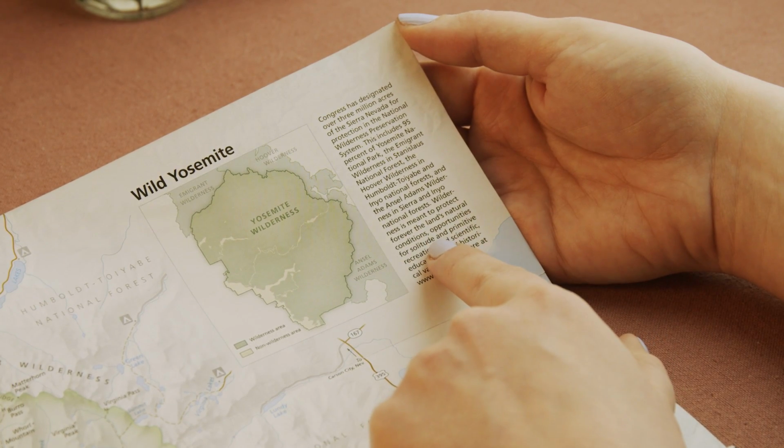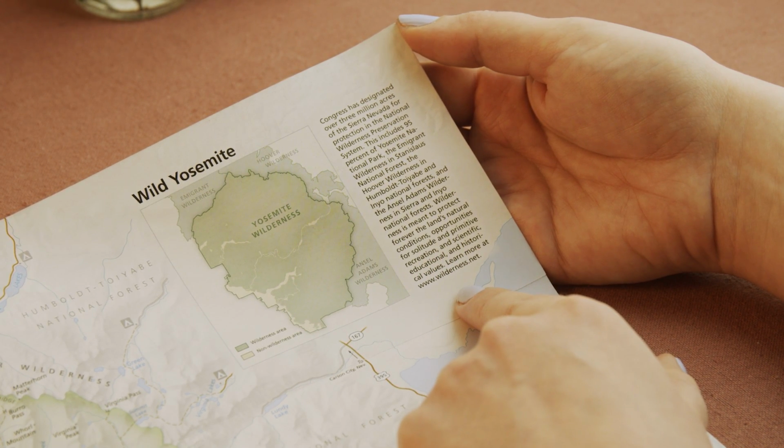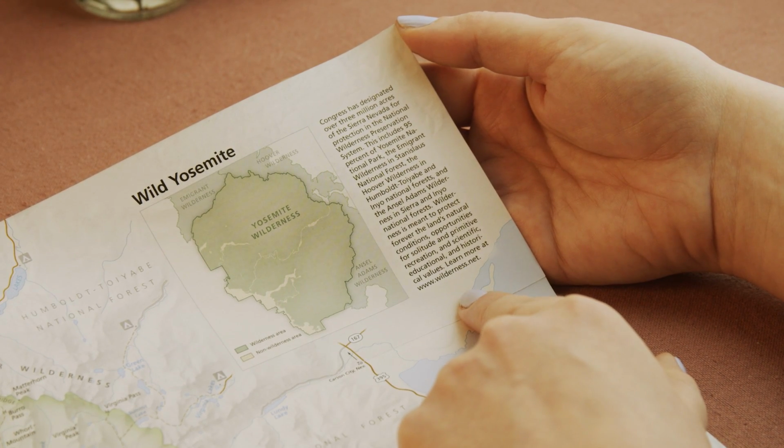Wilderness is meant to protect forever the land's natural conditions, opportunities for solitude and primitive recreation, and scientific, educational, and historical values.